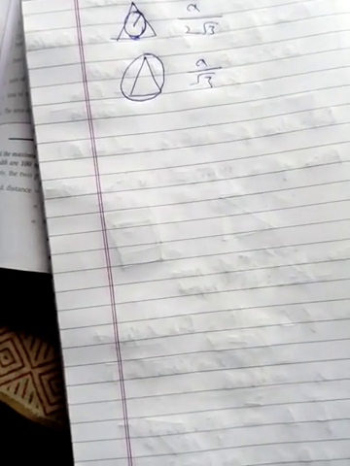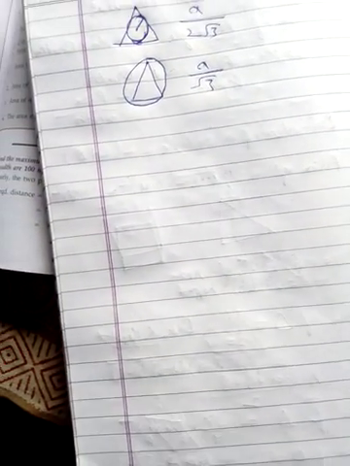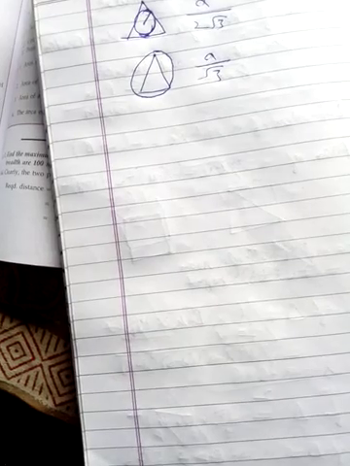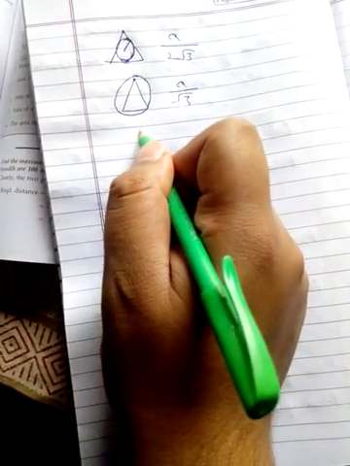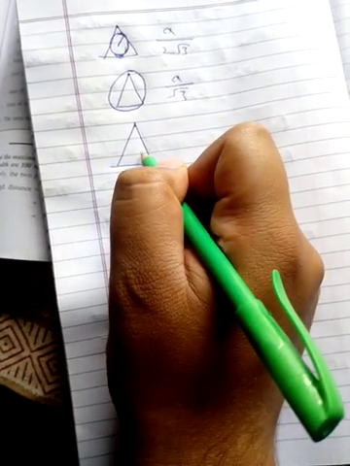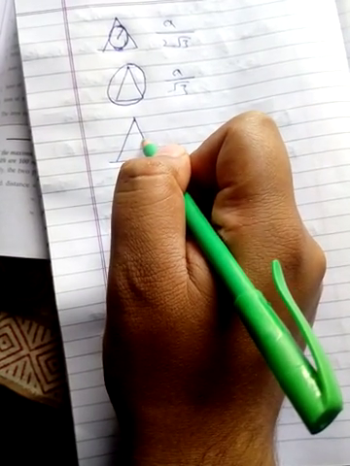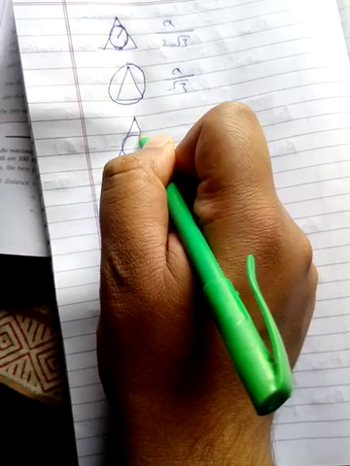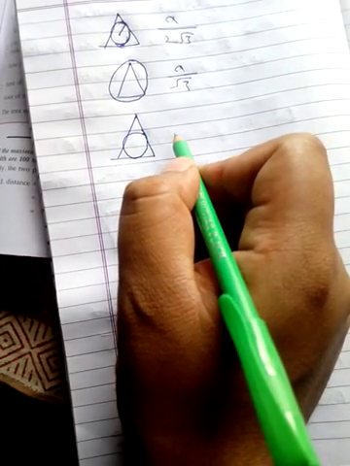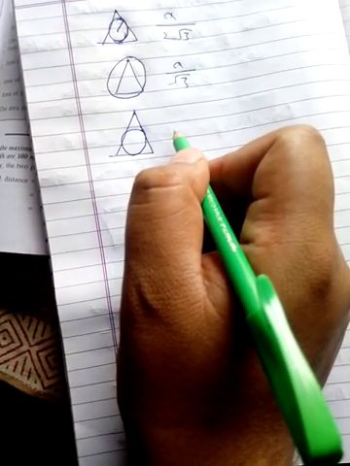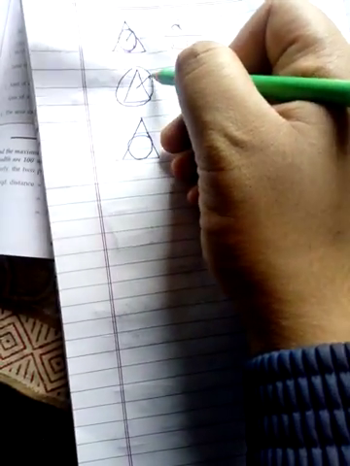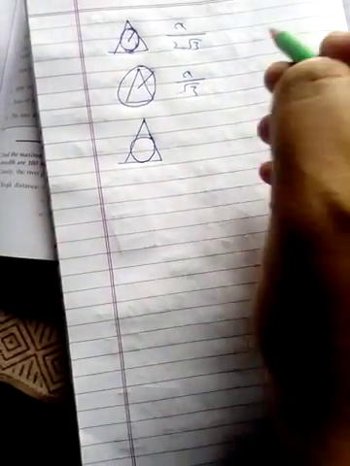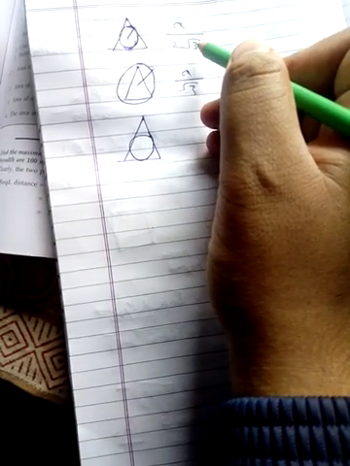Radius of incircle of a triangle of area triangle and perimeter S. So suppose it is the triangle and it is the incircle, and we need to find the radius. In the previous case we found the radius, and the radius was A by 2 root 3.